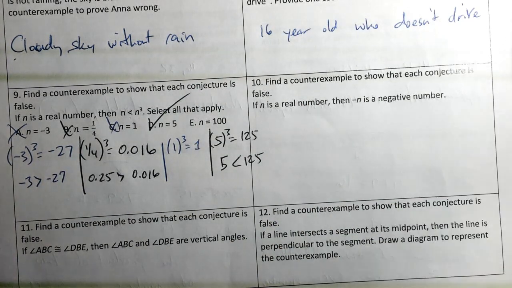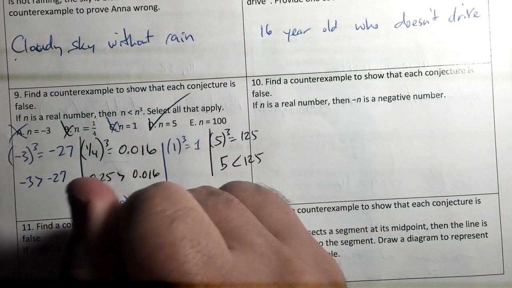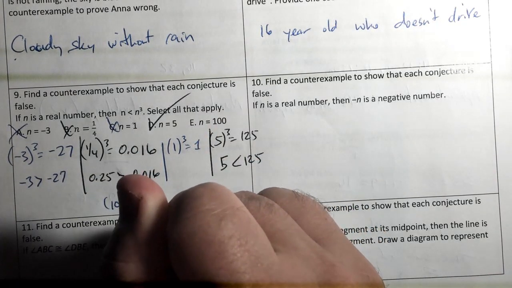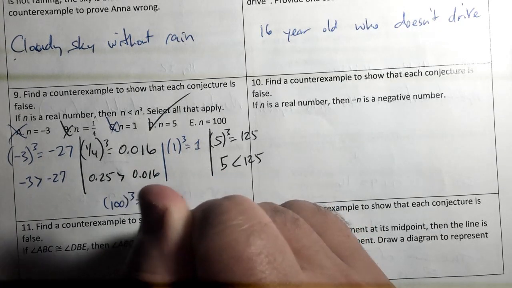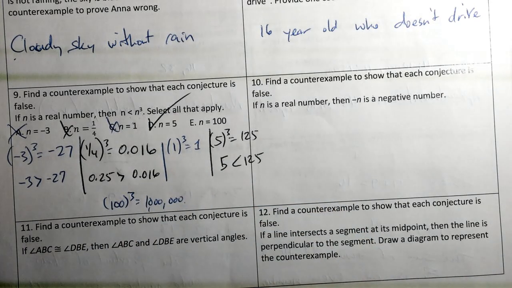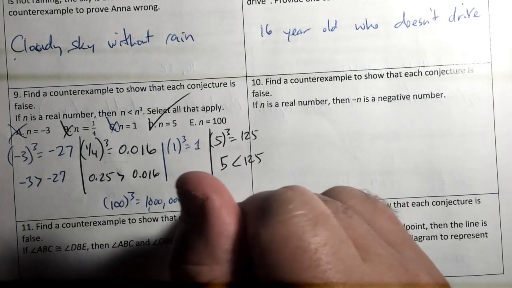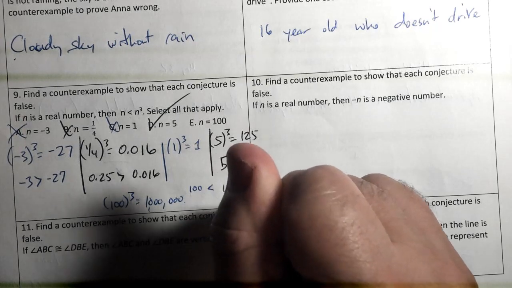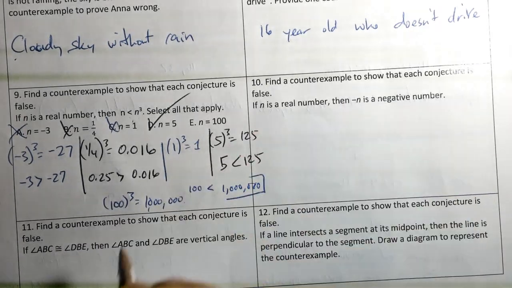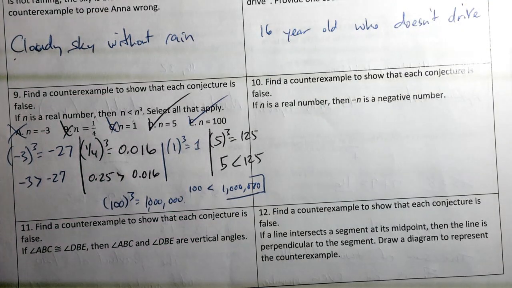And then lastly, 100. If you cube 100, you get 1,000,000. Let me count my zeros again. Yeah, that's right. And obviously 100 is less than 1,000,000, so that one's good. Alright, take a second, pause, and do number 10. Come back together here momentarily.